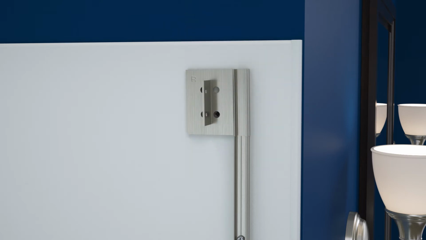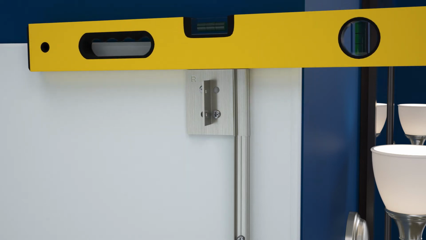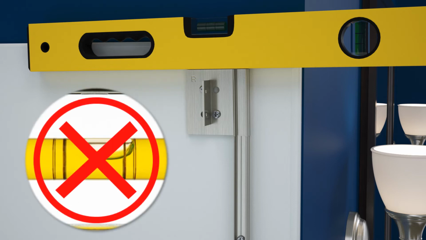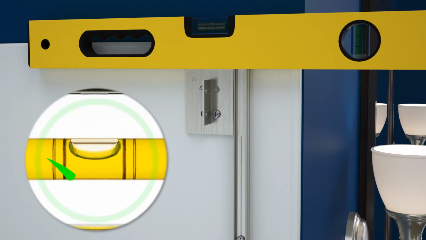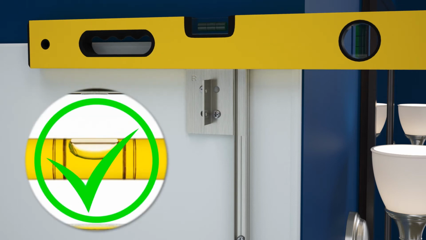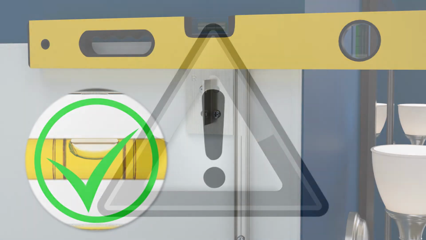Reinstall the cleats to the wall jambs and secure them to the wall using the provided screws. Ensure the cleats are still level. If the cleats are not level, loosen the screws and adjust them as needed. Repeat this process to install the second cleat.